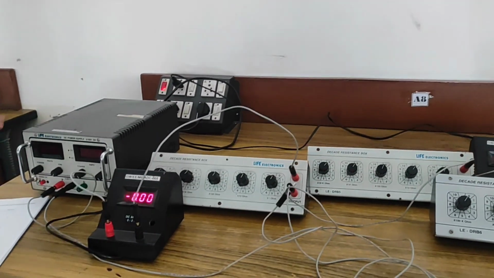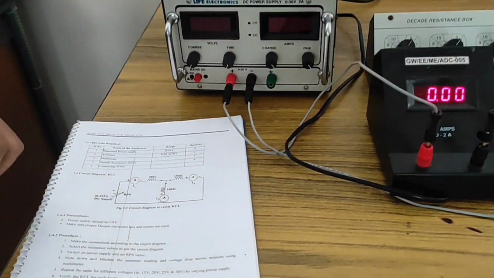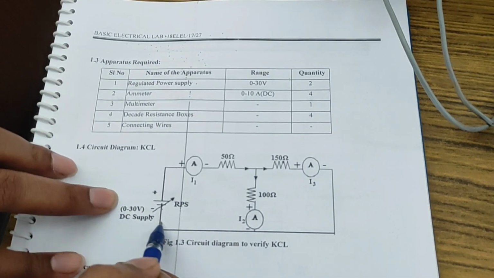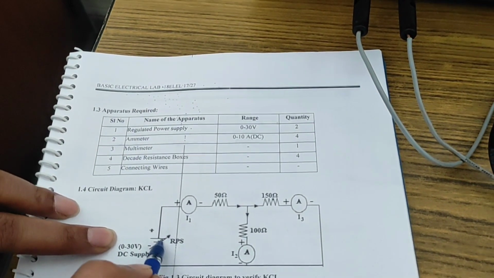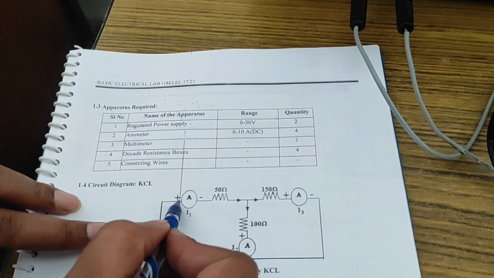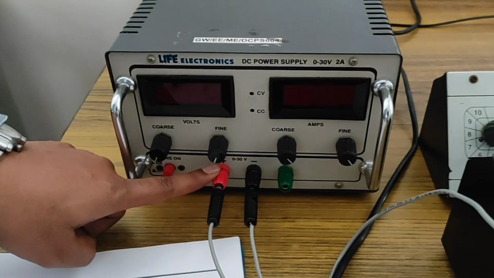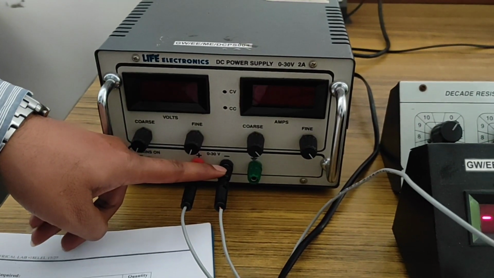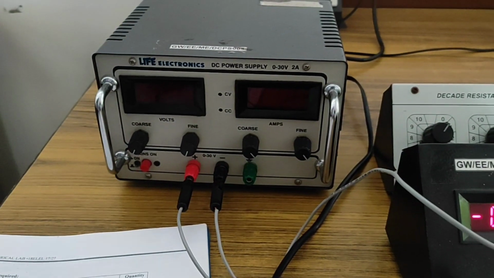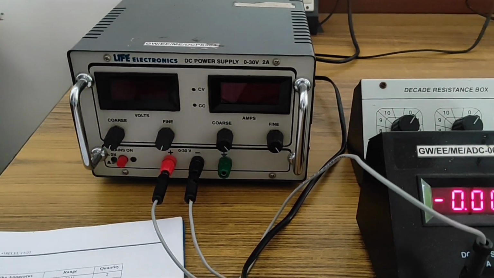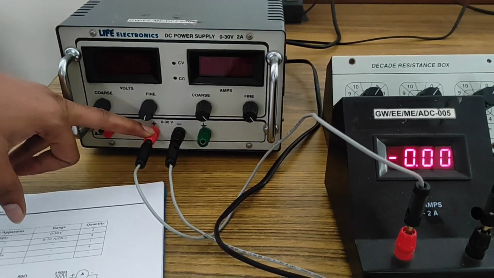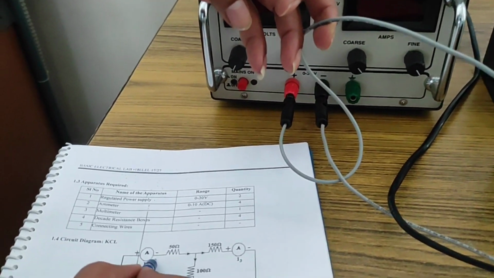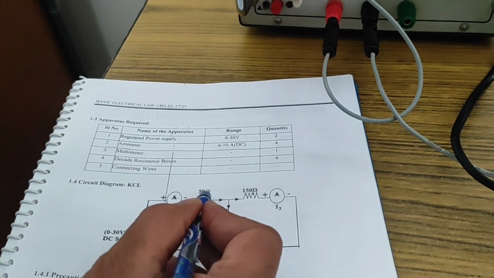Now we'll come to the rig of the circuit, and you can see here we have a DC regulated power supply, 0 to 30 volts, a variable one. The positive end of the regulated power supply is connected to the positive of the ammeter. Red is indicating positive polarity and black is negative polarity. Make sure that when you are working with a DC power supply, polarity is very important. Positive polarity is connected to the ammeter positive, and negative of the ammeter is connected to the R1 50 ohm resistance.